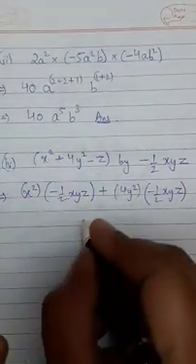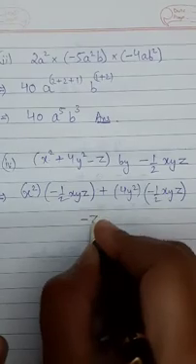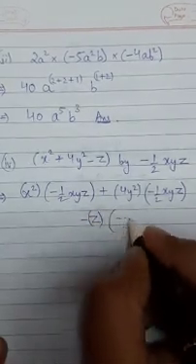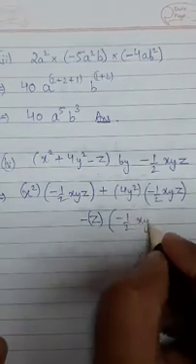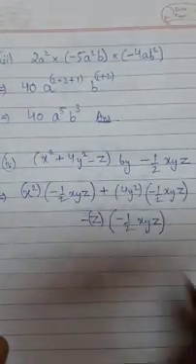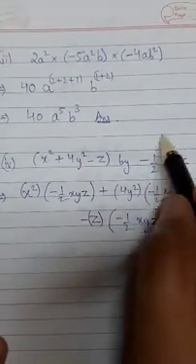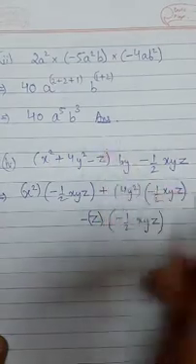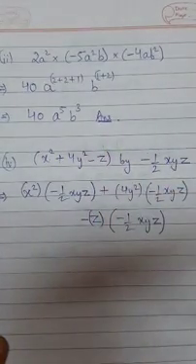Similarly, the third term of the expression, that is minus z, will also get multiplied to minus half xyz. So see how it happened. The given monomial got multiplied to each and every term of the expression along with its sign.